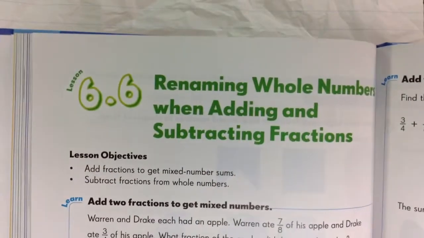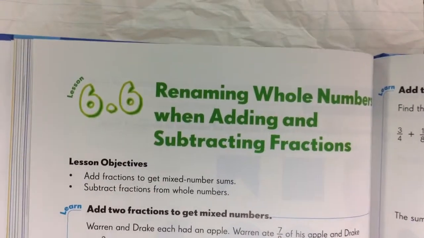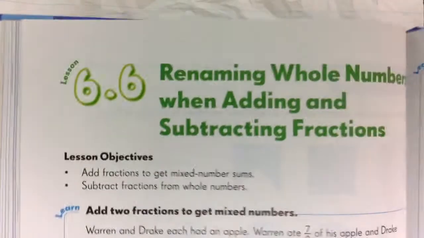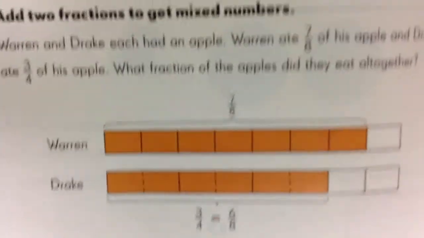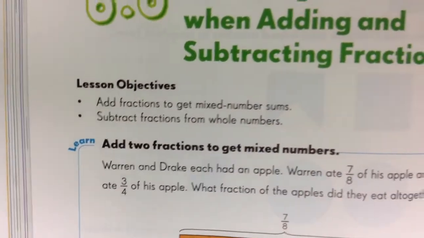Today we're talking about renaming whole numbers when adding and subtracting fractions. I'm going to go over an example that's in your book on page 250. It involves Warren and Drake. They each had an apple.